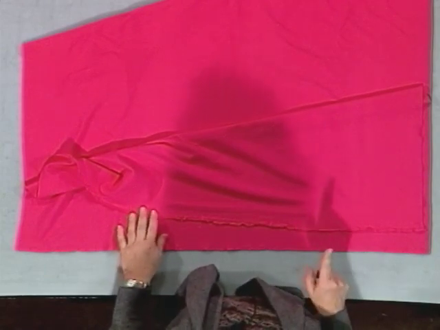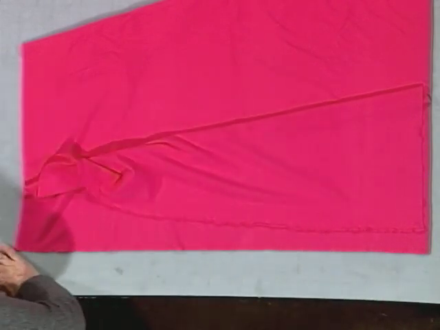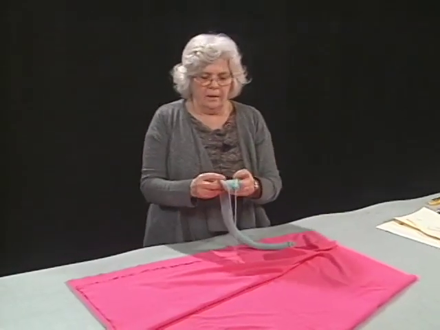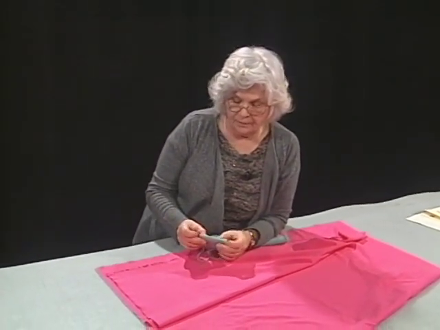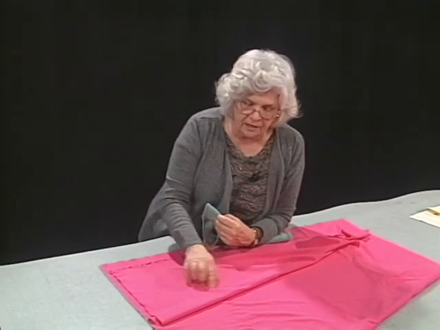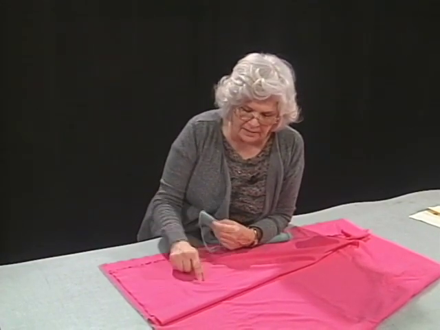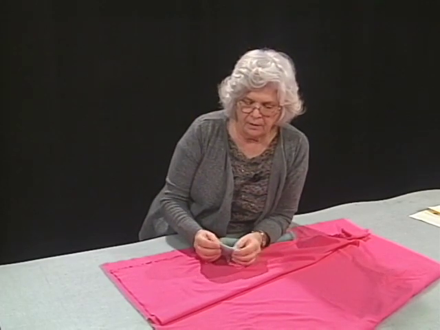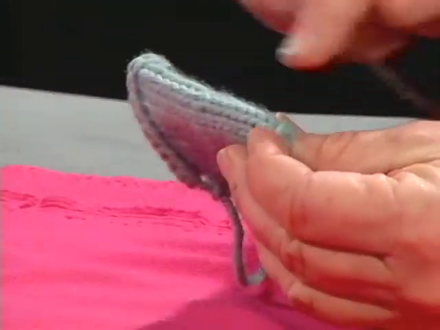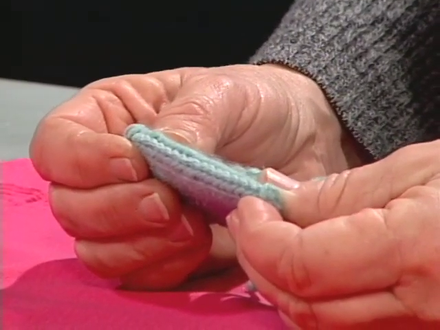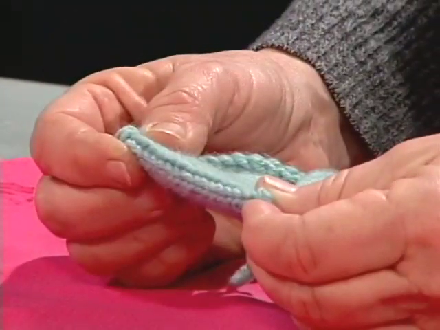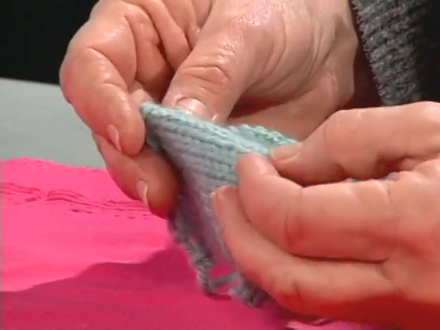So you need to educate your eye. And you may need a magnifying glass to begin with. But if you look very carefully at this pink knit, you can see the ribs. And we're going to find one rib and we're going to follow it so that I am on the straight of the grain, if you would.